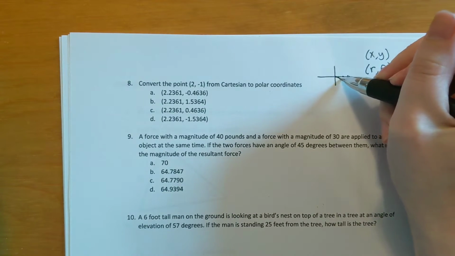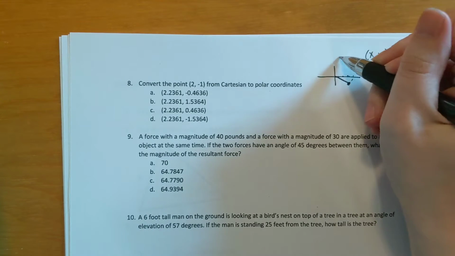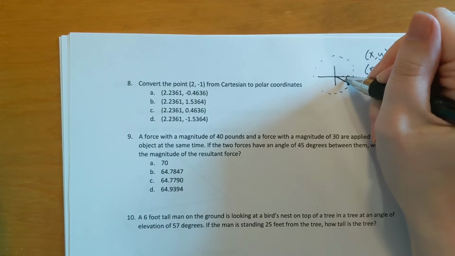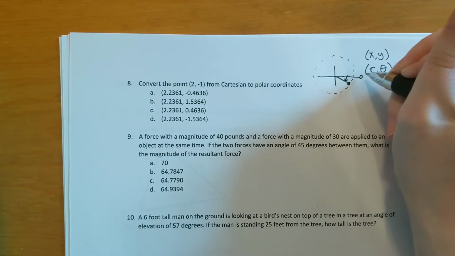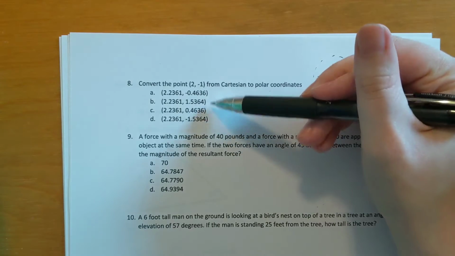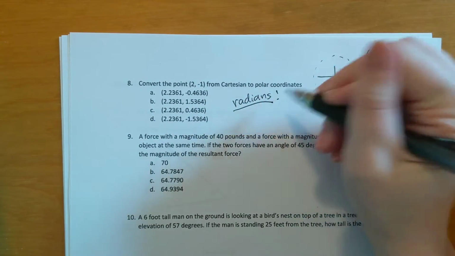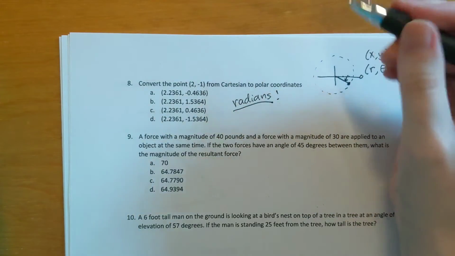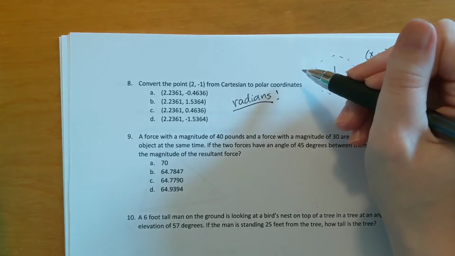So what we really need to do is find this distance. If this were on a circle, how far would that point be from the center? And what is the angle that it's rotating down to get to that point? This is always 0, and we measure from there. You'll notice that these are some pretty ugly numbers, so we're probably in radians, not degrees. And some of them are going to be negative, some are positive. A negative angle means we're going clockwise, positive means we're going counterclockwise.